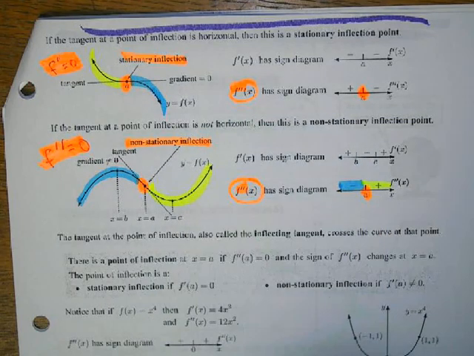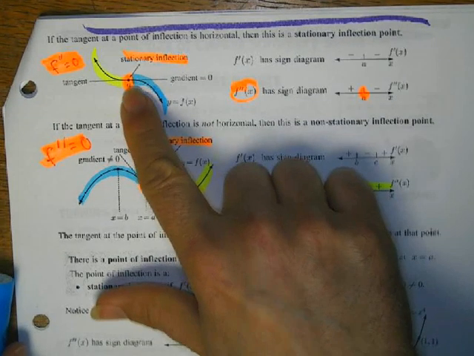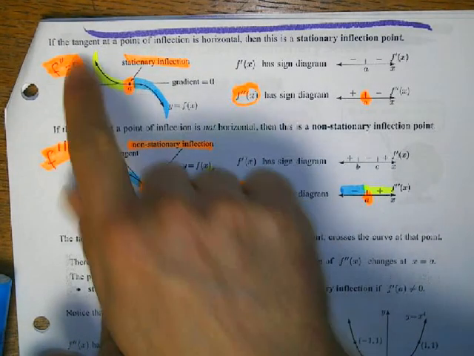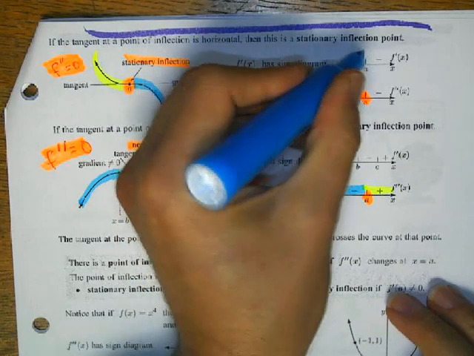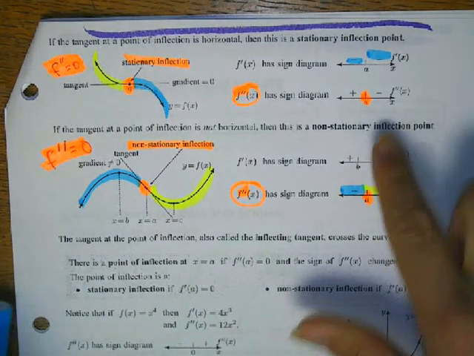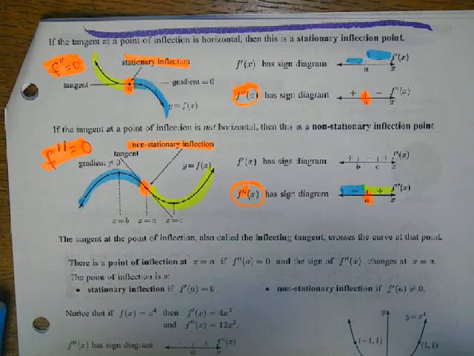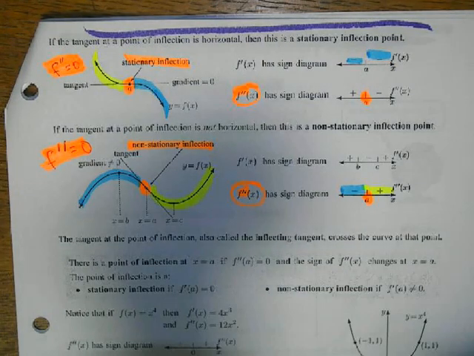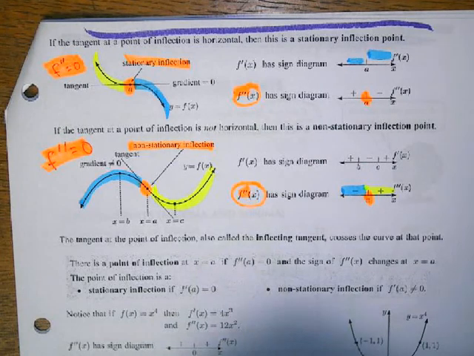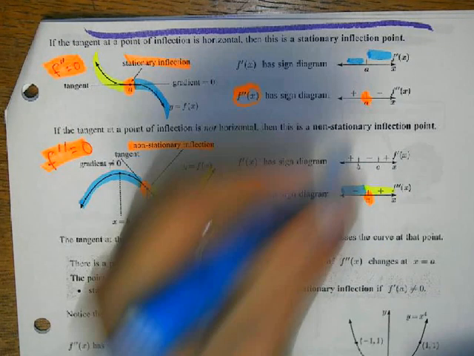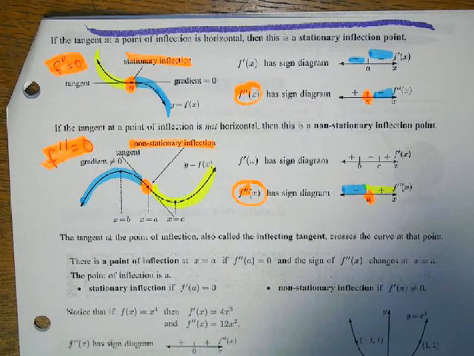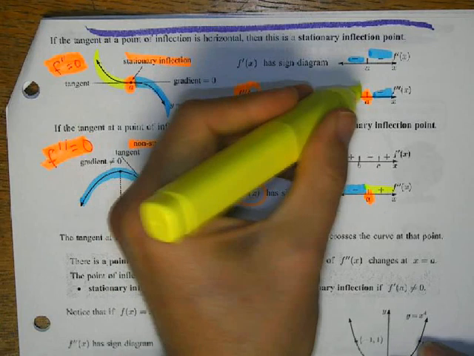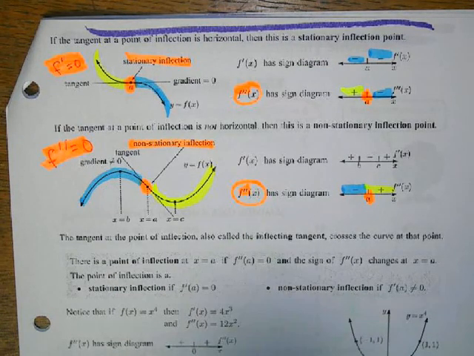Now over here, it's still going down, right? It's negative here and negative here. So in this example, negative and negative, and it also happens in an example when it's positive and positive. All these different things are happening when the signs of the first derivative change and then when the signs of the second derivative change.